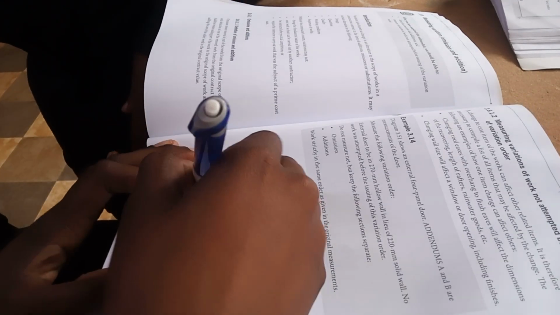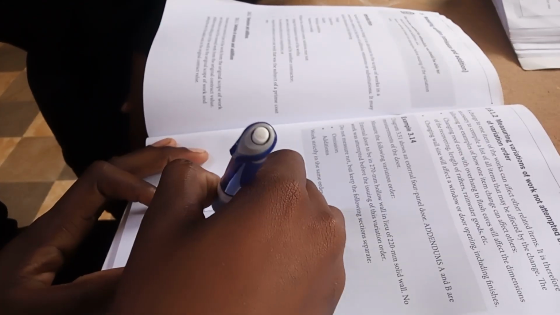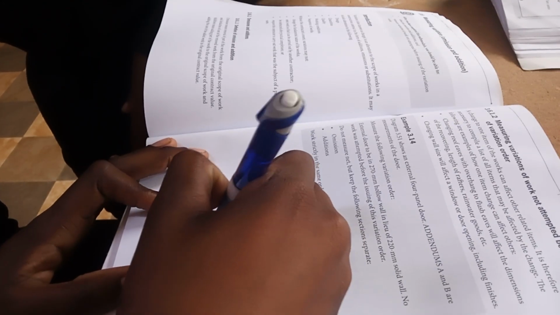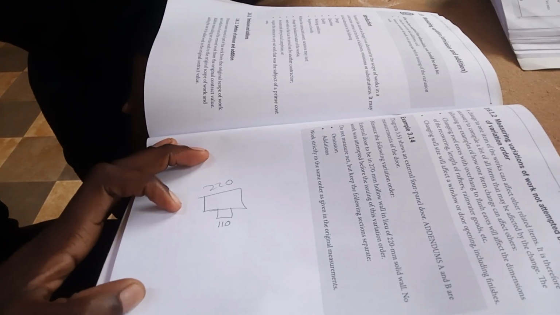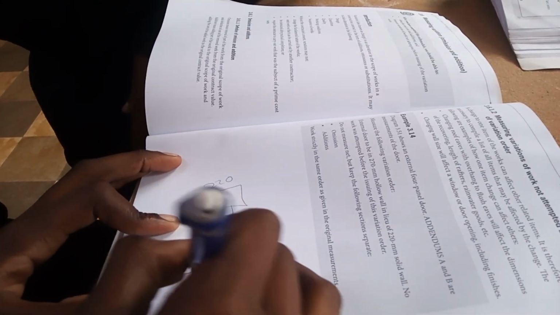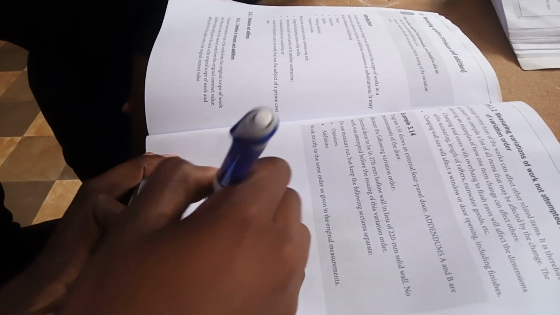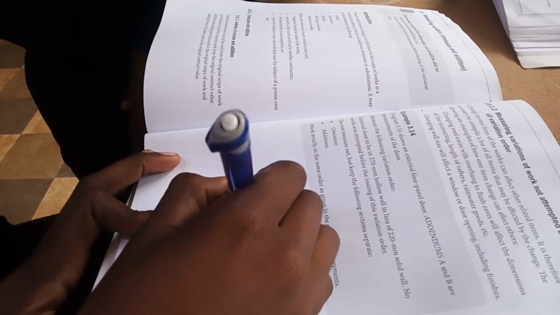So if we have a 220 wall, and then we have a frame here, let's say the size of the frame is 110. For us to get the reveal, we're going to say it is 220 minus 110, and then we divide by 2 if our frame is in the middle. Then here, let's say we'll get 55.